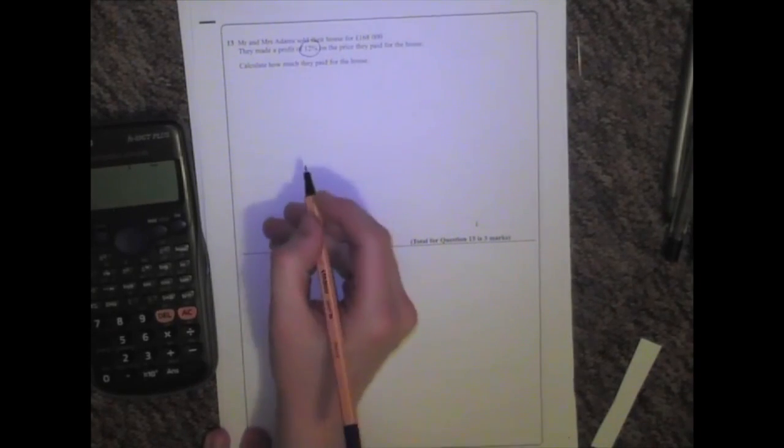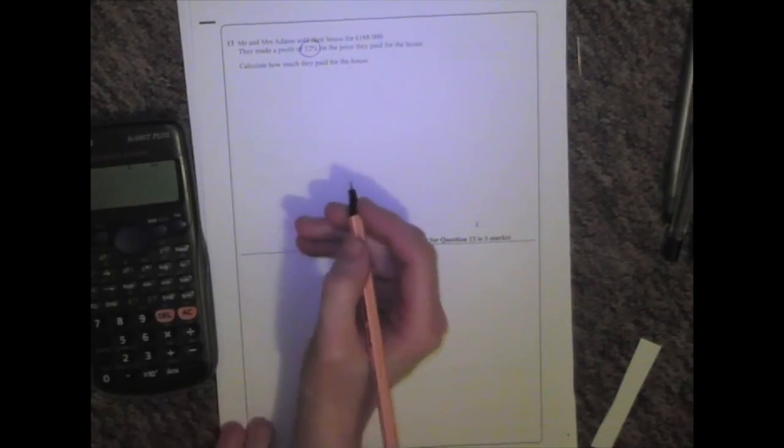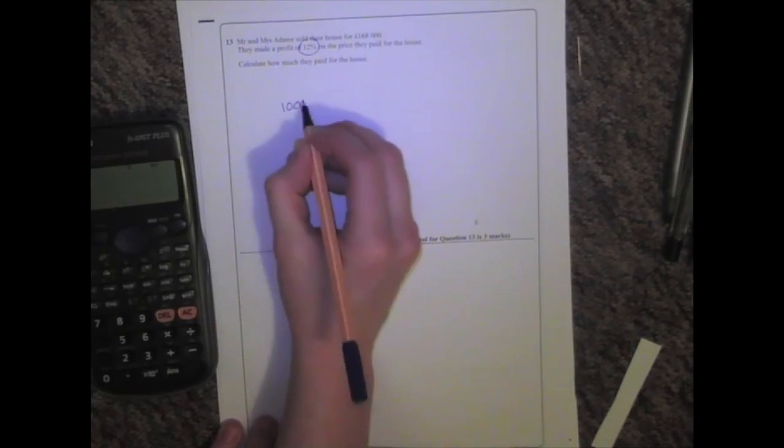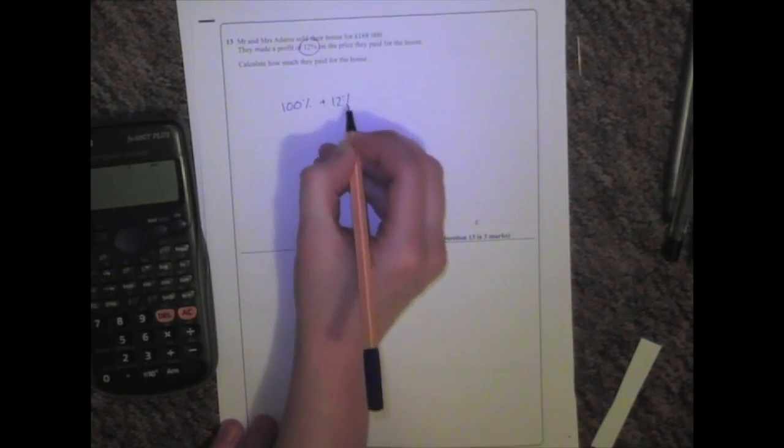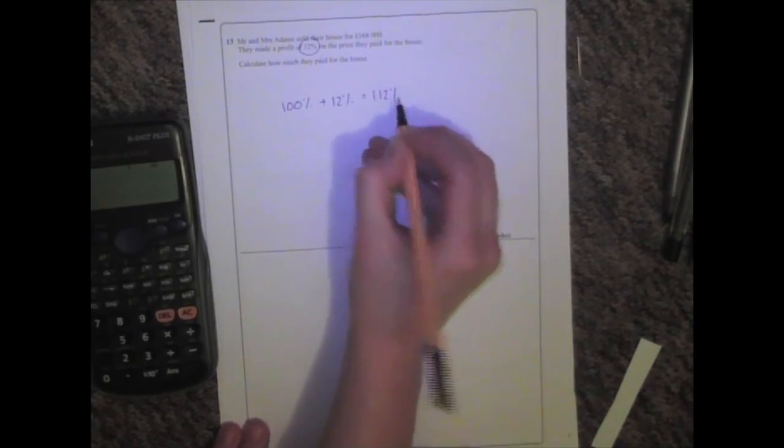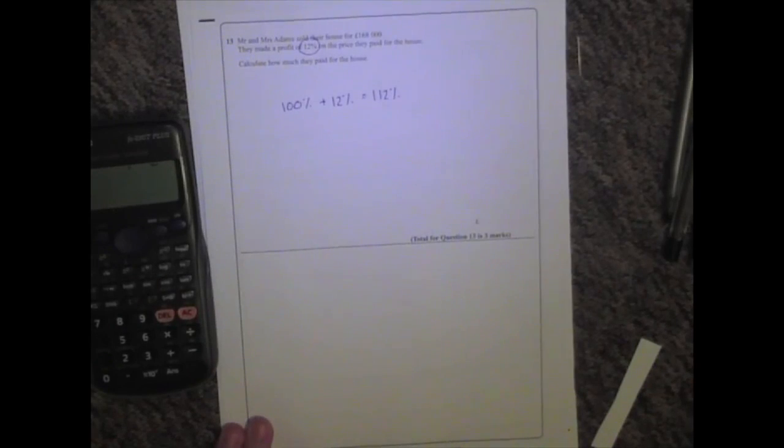Moving on to question 13. This is a percentages question about buying and selling a house. Mr. and Mrs. Adams sell the house for £168,000. They've made a profit of 12%. Calculate how much they paid for their house originally. I'm going to work with the unitary method to do this. If they paid 100% originally and they've gained 12%, the total amount that their house is currently worth is 112% of what they paid.